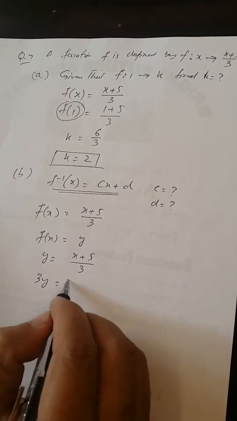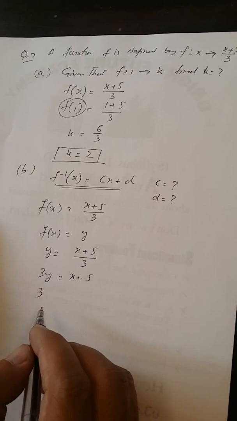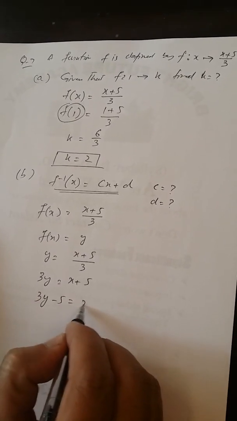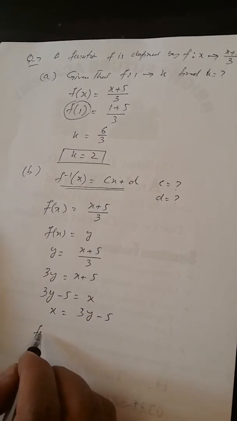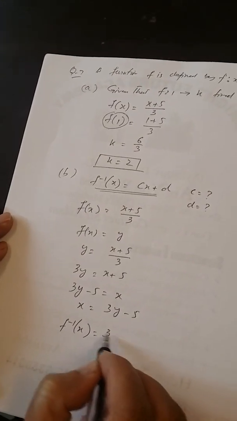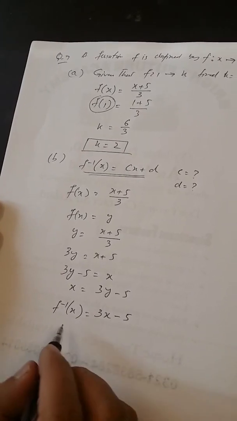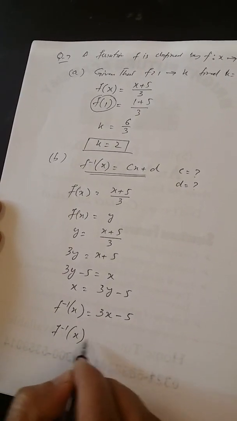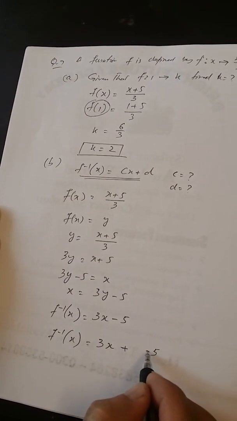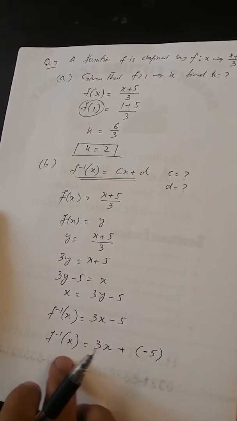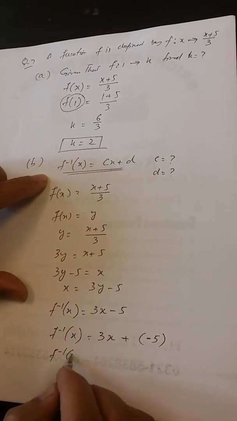Now 3y is equal to x plus 5, and 3y minus 5 is equal to x. Now x is equal to 3y minus 5. So now this is the inverse function. It will be like this. Now you have to do one extra work, which is like this. 3x, put here plus, negative sign here in bracket. Now this is our inverse function.